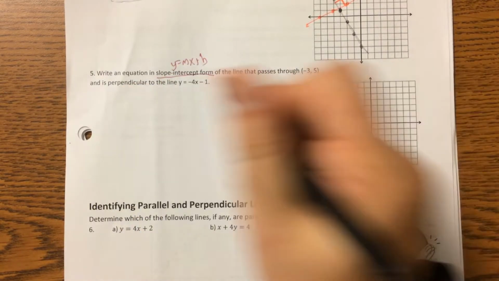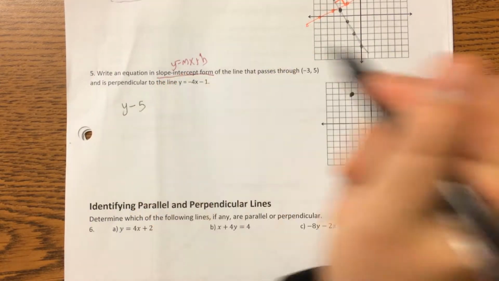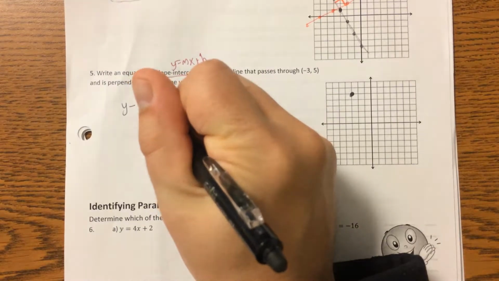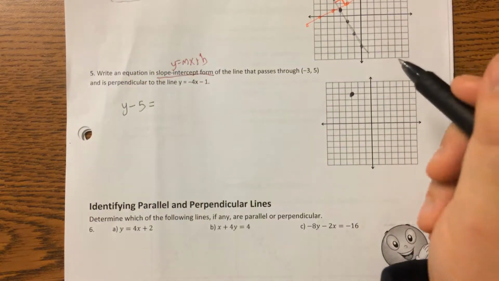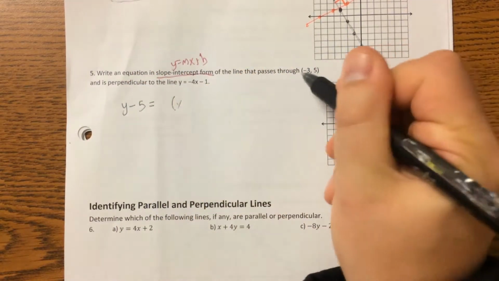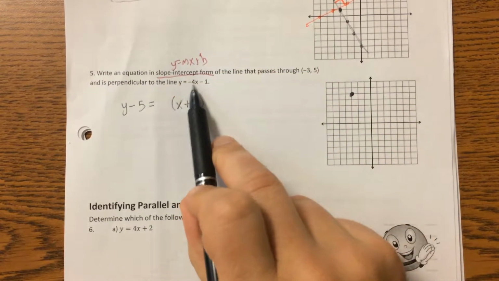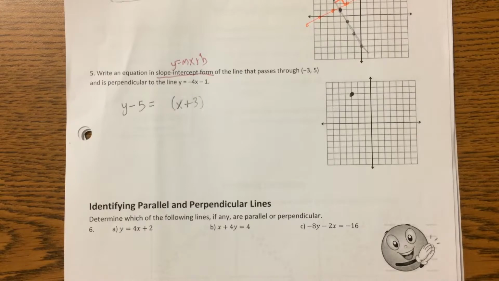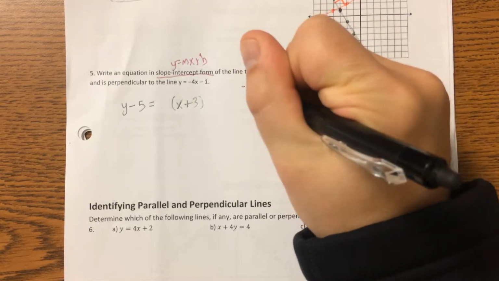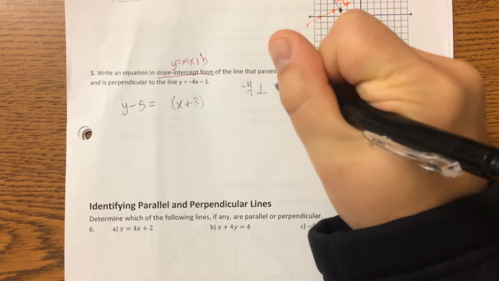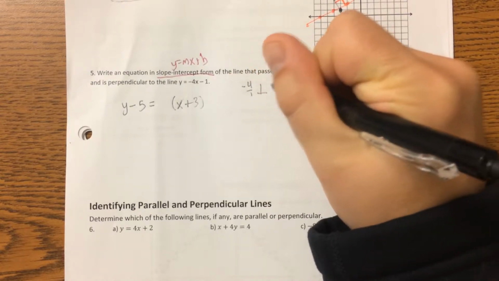So let's start this out. y minus 5 equals something times x plus 3. The slope here has got to be perpendicular to negative 4. Negative 4 is the same thing as negative 4 over 1. So that slope will be perpendicular to positive 1 over 4.